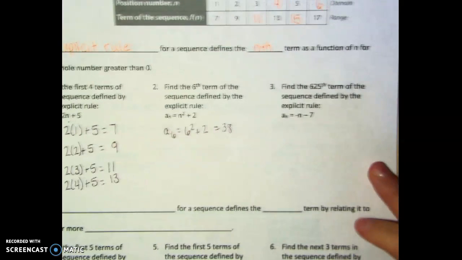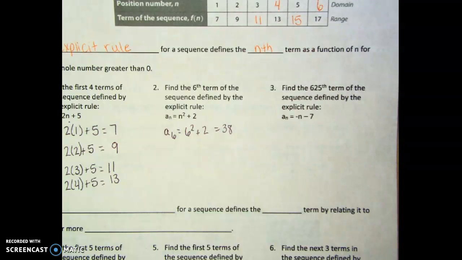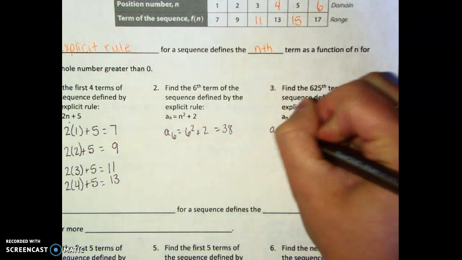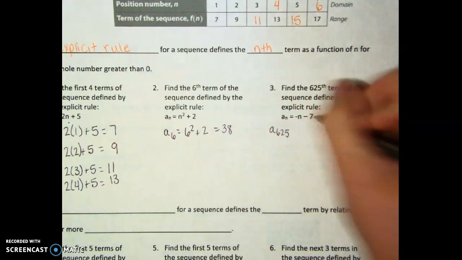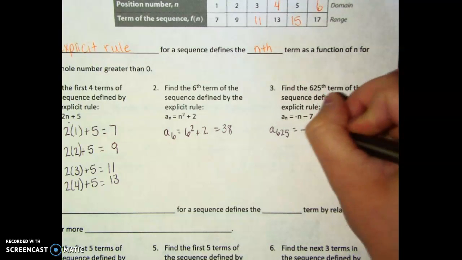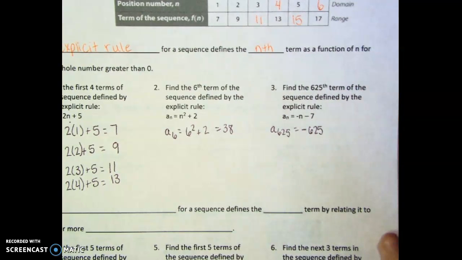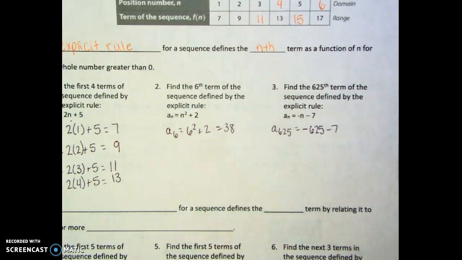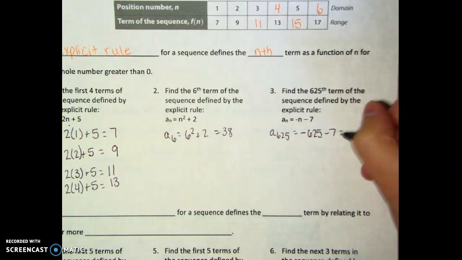Okay, and one more explicit. It says find the 625th term of the sequence defined by the explicit rule a sub n equals negative n minus 7. So a sub 625 equals negative, and then the n is 625, minus 7. And this is negative 632.